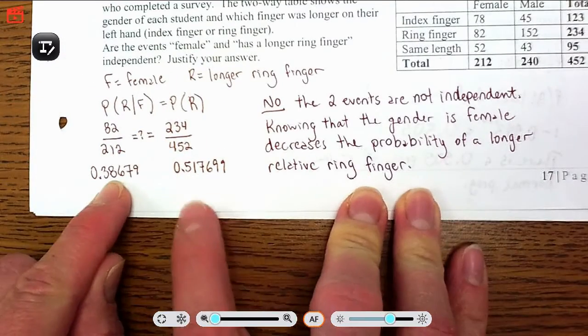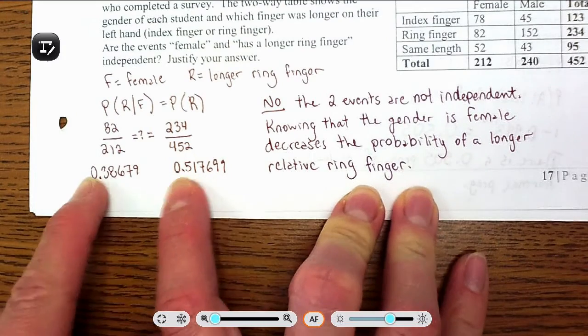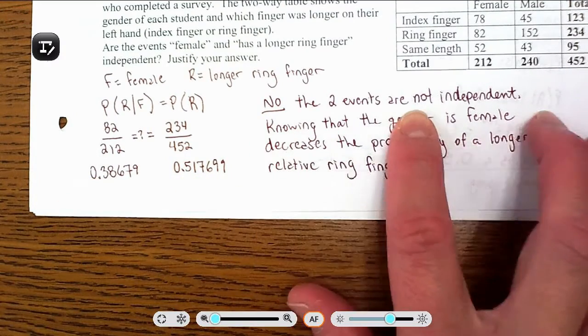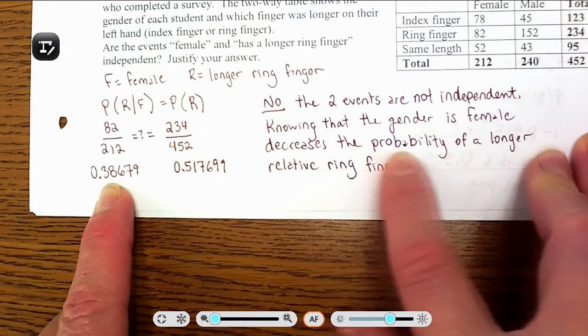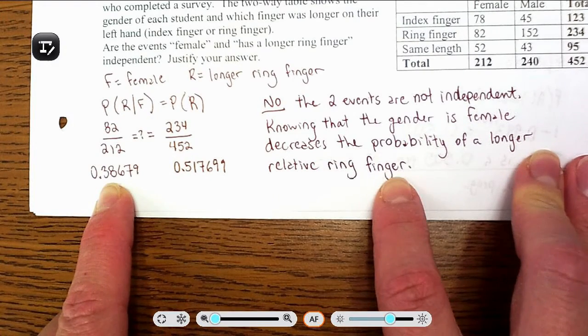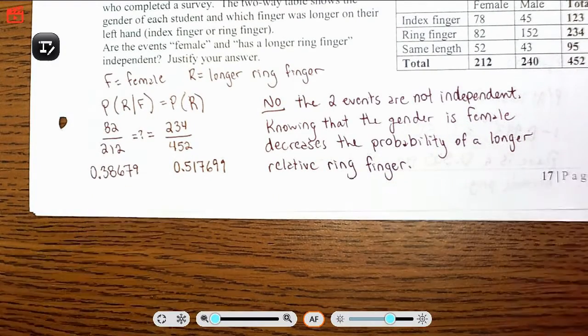So we get 0.38 and 0.51, quite different numbers. No, the two events are not independent. Knowing that the gender is female decreases the probability of a longer relative ring finger.